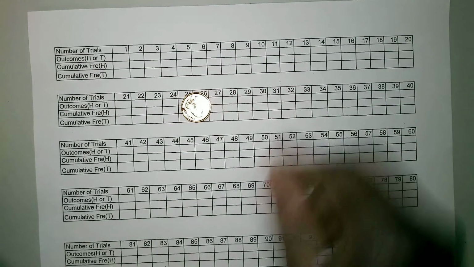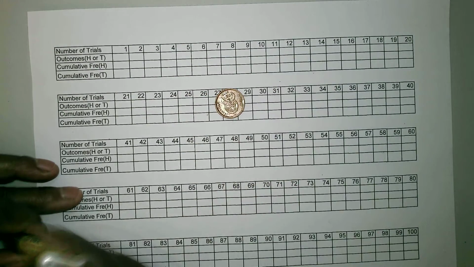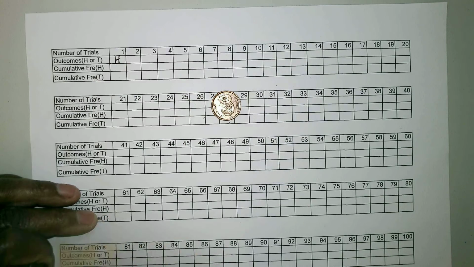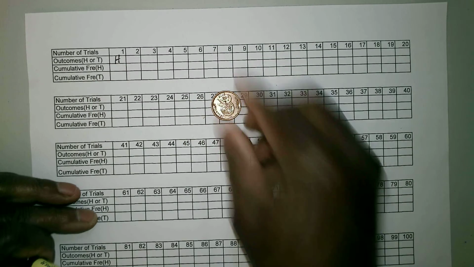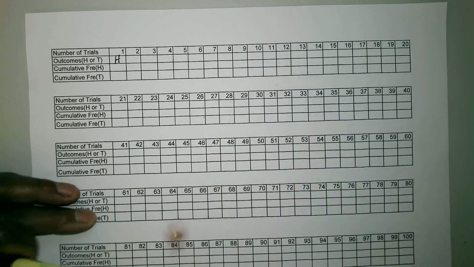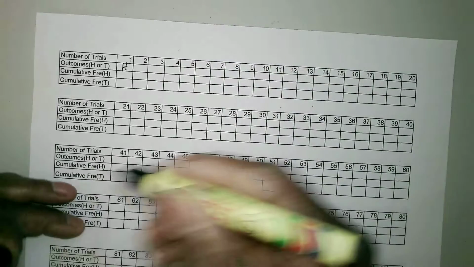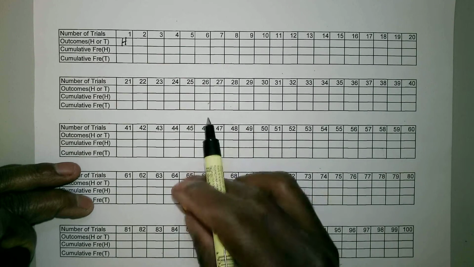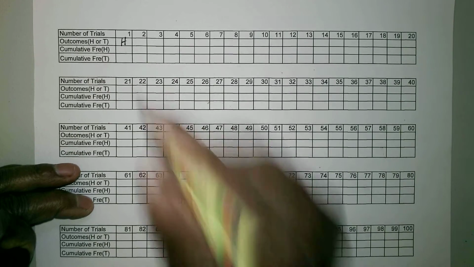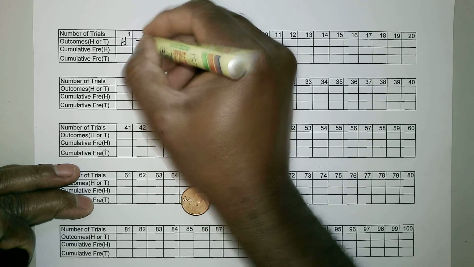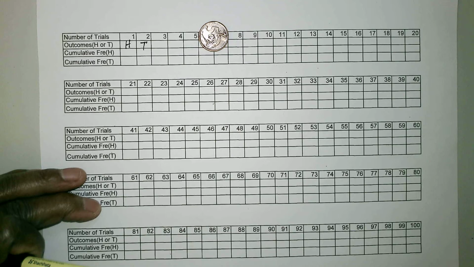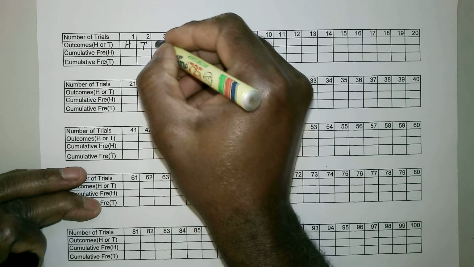So as you can see, it's a head. Our first toss is a head. We'll record it as a head. Now it has turned into, as you can see, a tail. And you can see it's a tail again.